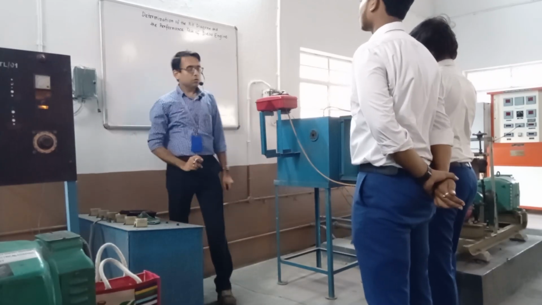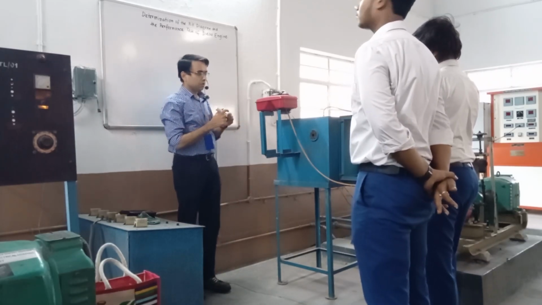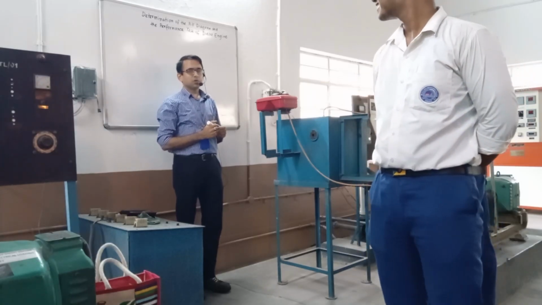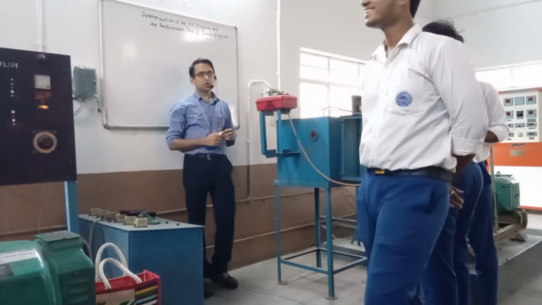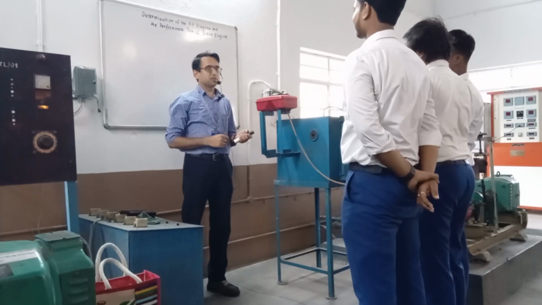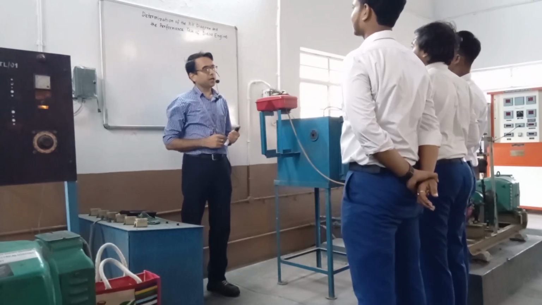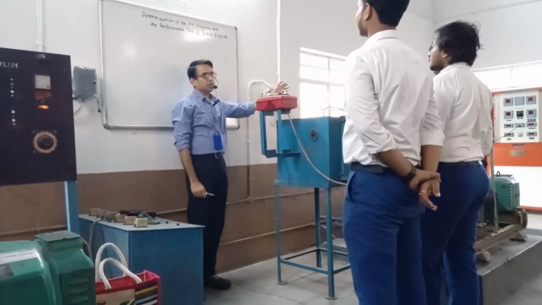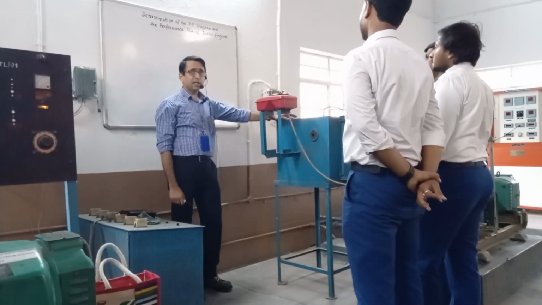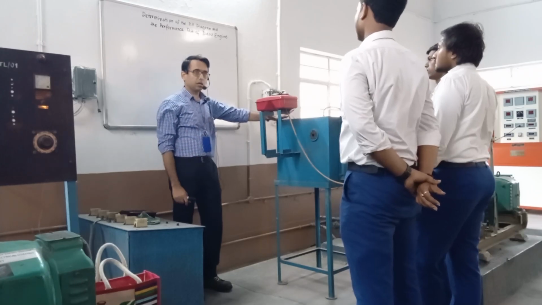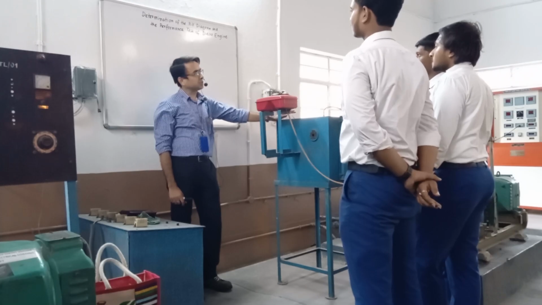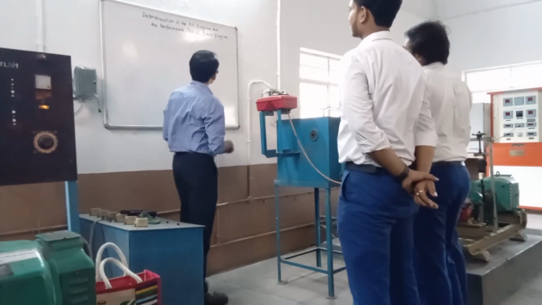Okay, now actually we will conduct this experiment in basically two parts. Determination of the PV diagram will be done in the computerized single cylinder diesel engine. That part we will do in another class. So today we will actually conduct the performance test of diesel engine. Now, what is a performance test, we will see.